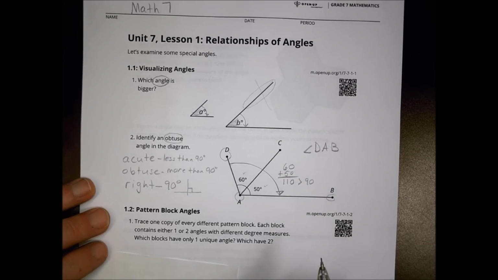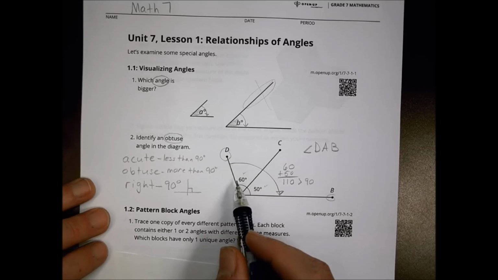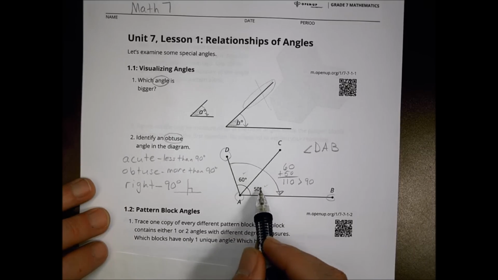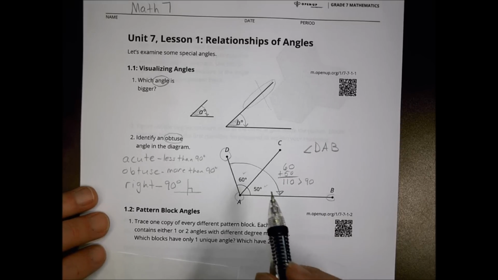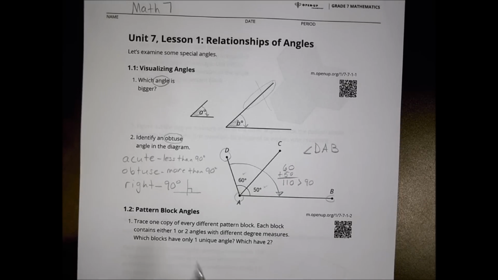It doesn't have a number there to show you that it's obtuse, but you can use what you know about acute angles and add those together to show that there is an obtuse angle in that space right there. Okay, so that's kind of the cool thing with the way angles work. So remember your acute, obtuse, and right angles. We'll talk more about those as we go on.